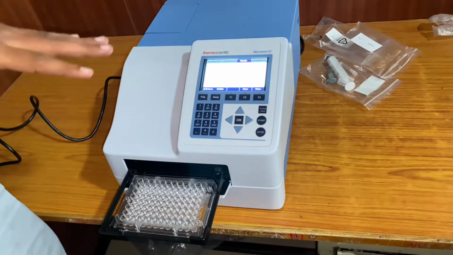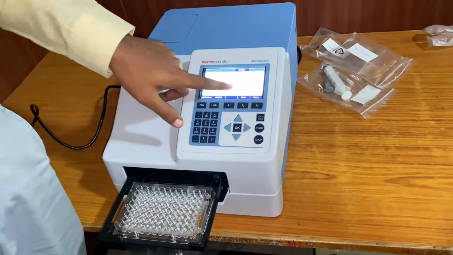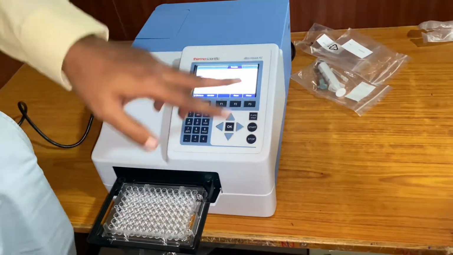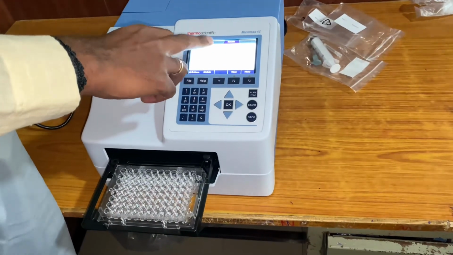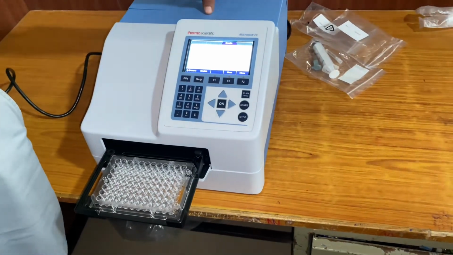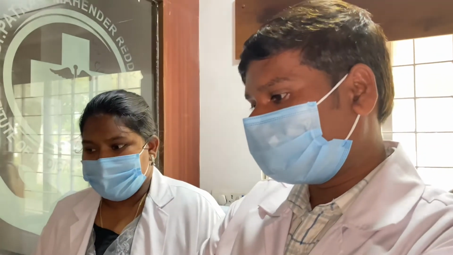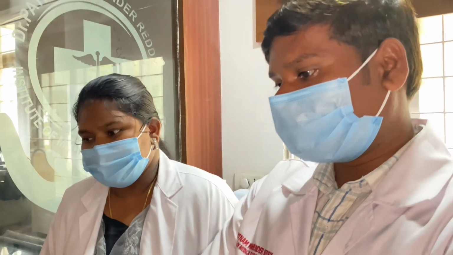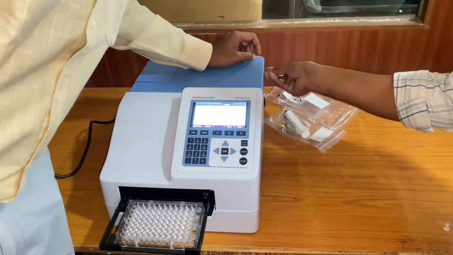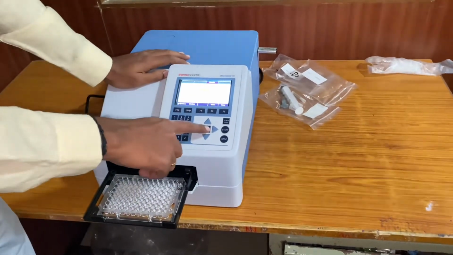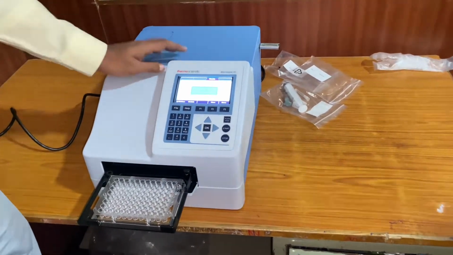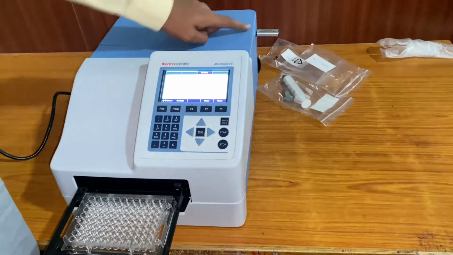Okay, once you have read the plate, all the details will be here on the screen. It will be 1 to 96, so individually you will get all the data here. To export this, we gave a pen drive along with the instrument. Here you see the file option is there. Export as, so here export. So data exported to control. This is only a reader.